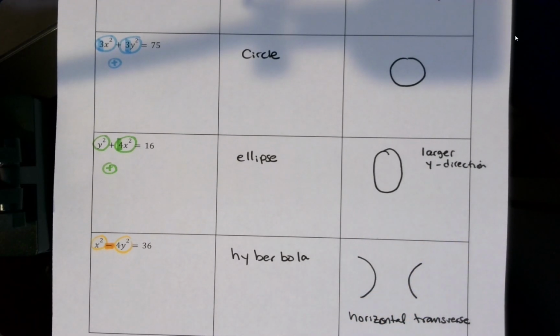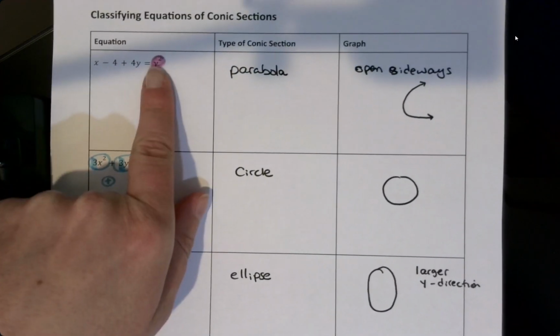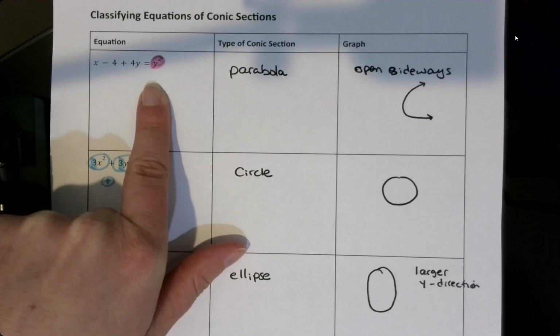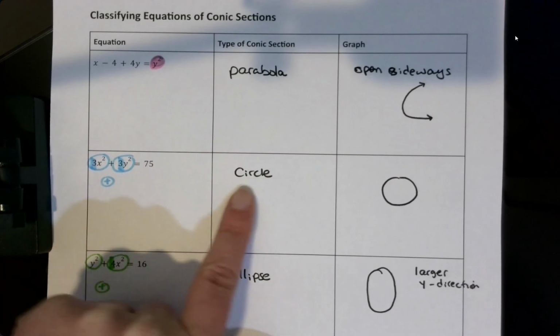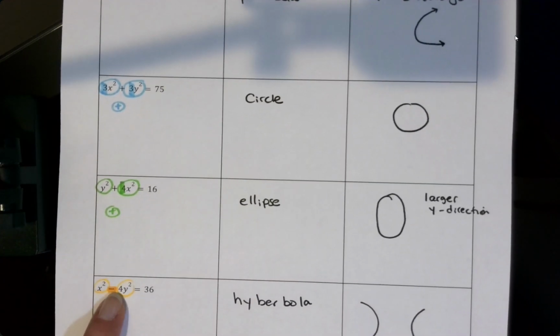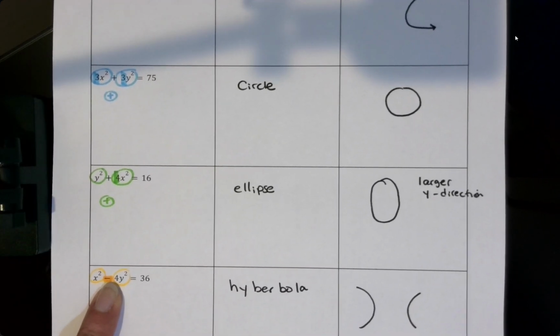So I can make a quick prediction, at least, of what each of these graphs looks like based on observations of the variables that are squared and their coefficients. If only one variable is squared, it's going to be a parabola. If x is squared, the parabola opens up. If y is squared, the parabola opens to the side. Same coefficients with a positive, it'll be a circle. Different coefficients with a positive, it'll be an ellipse. With a subtraction, doesn't matter if the coefficients are the same or different, it will be a hyperbola either way.